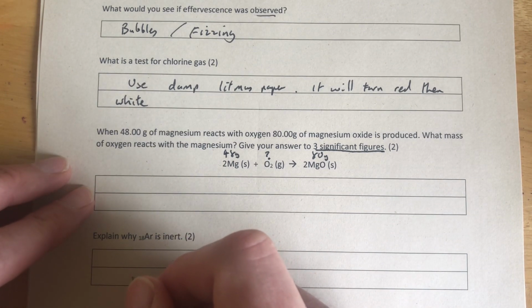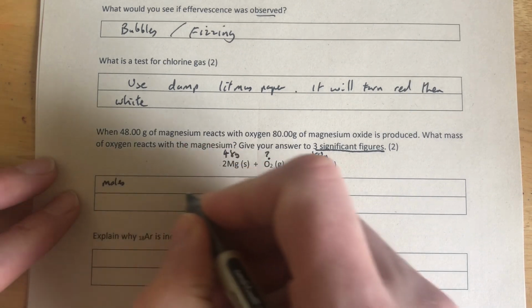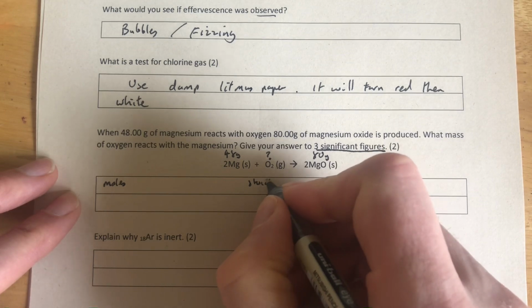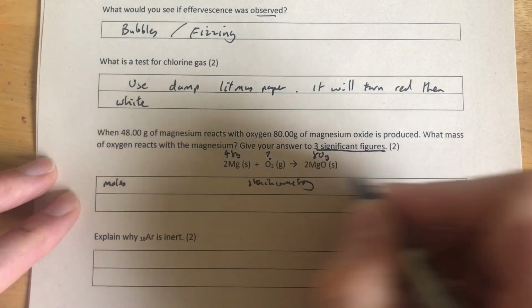Calculating quantities questions have 3 distinct stages. Stage 1 is moles. Stage 2 is stoichiometry, and stage 3 is moles. So I'm just going to write them out here like this: moles, stoichiometry, and moles again.